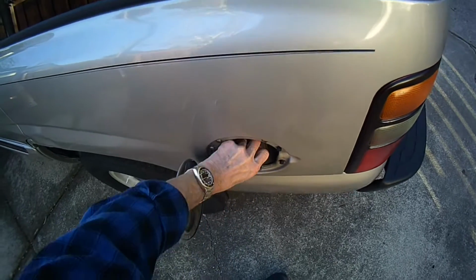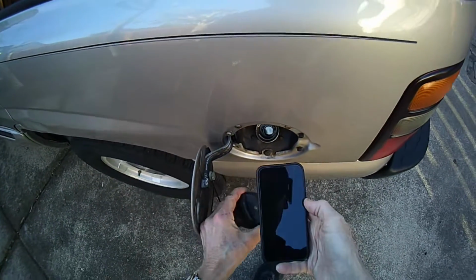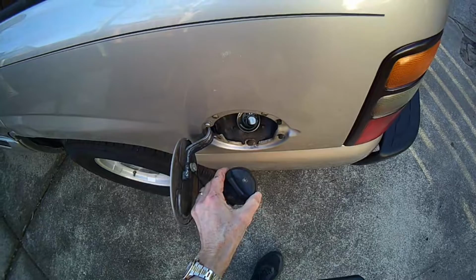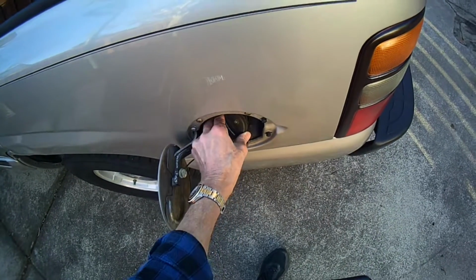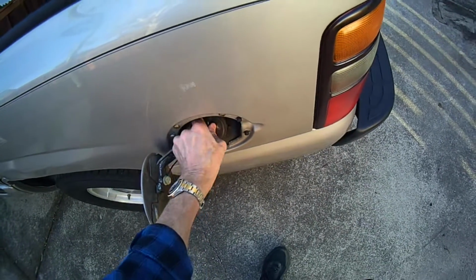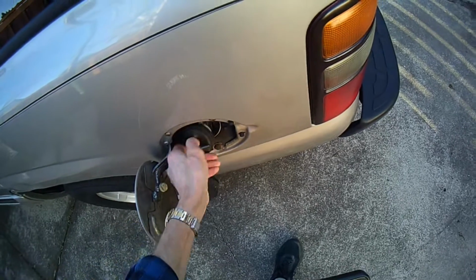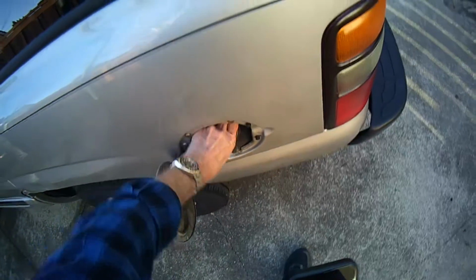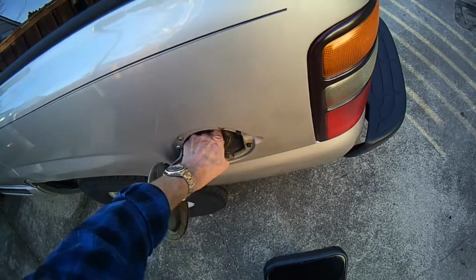So we removed this gas cap, and we heard a lot of air transfer, some hissing. The car had been sitting for a while, so maybe something had built up. We're just going to put the cap back on, reset everything, and see if we get a different result. So we're making sure it's nice and tight.